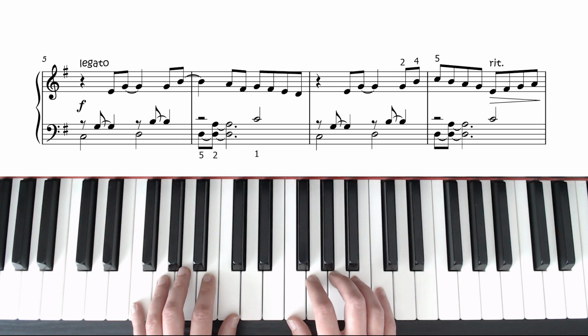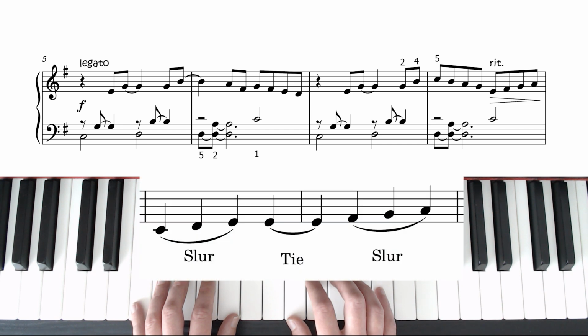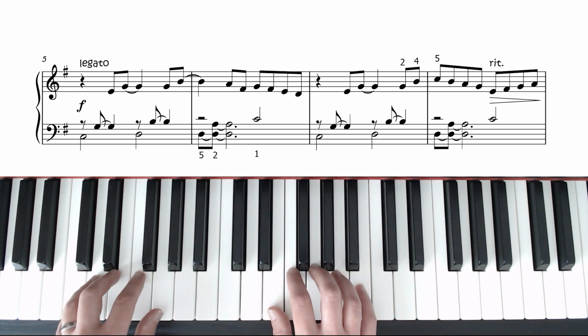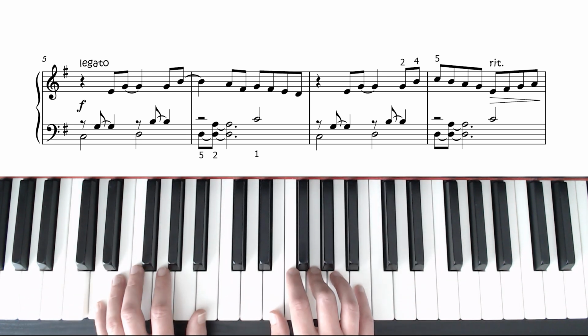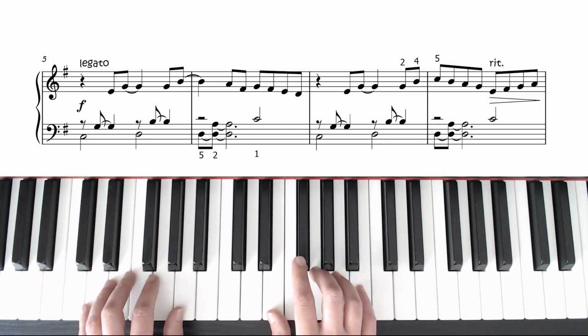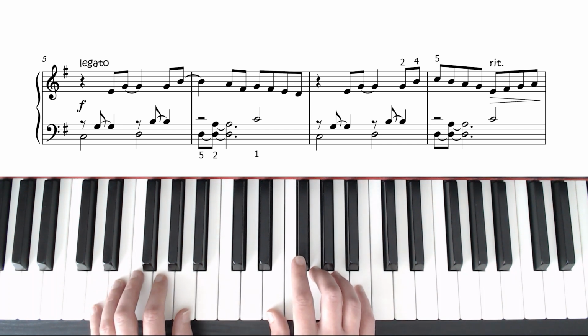Because there are a lot of tied notes as well, slurs can often get a little bit confused and they can disguise ties, and it looks a little bit messy. So I've chosen to write legato in the hopes you will play more smoothly like this. And this will help you then to be able to play through the piece in a slightly louder, more prominent way with these smooth sounds from the music.